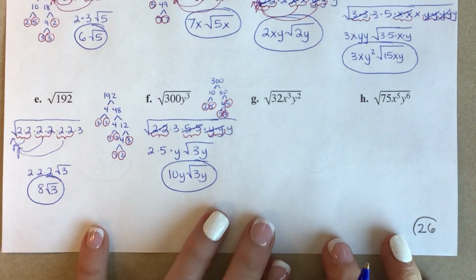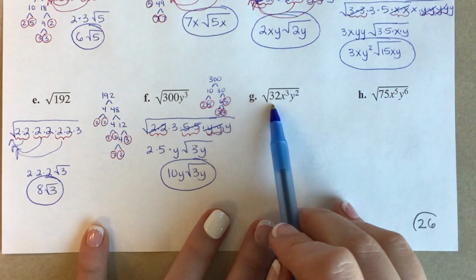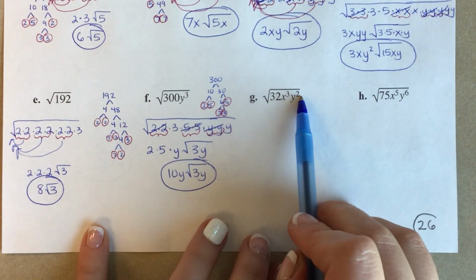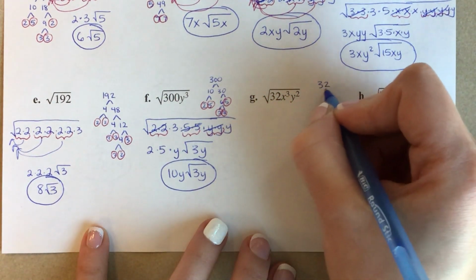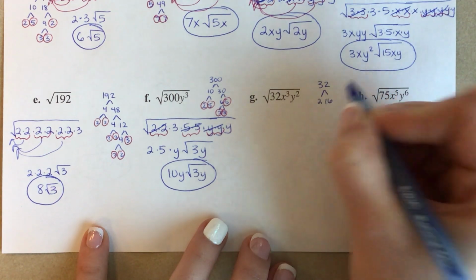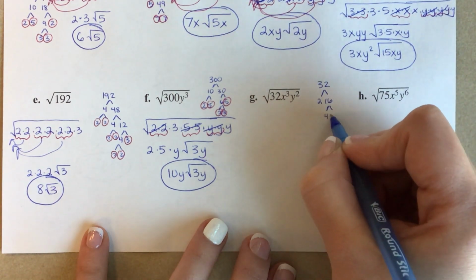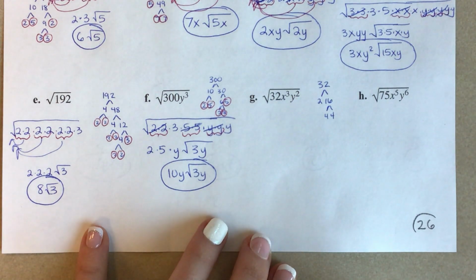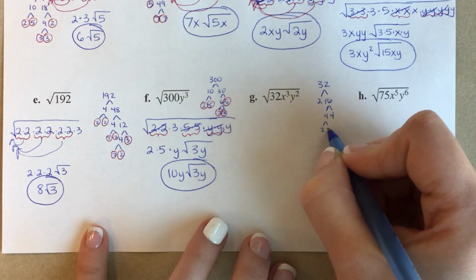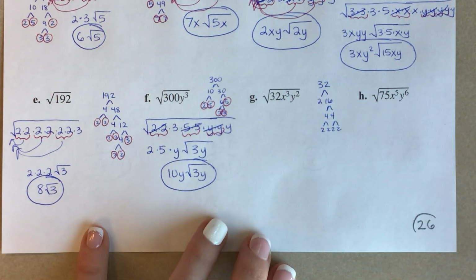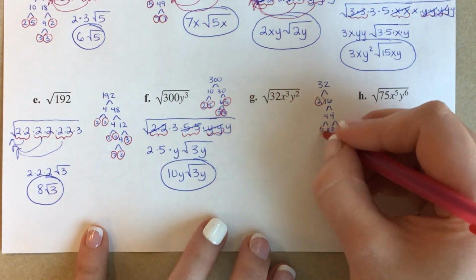Just 2 more examples to go. Here I have the square root of 32x cubed y squared. 32 is going to break down to 2 and 16. 16 is 4 and 4. That's 2 and 2 and 2 and 2. So we have lots of 2's.